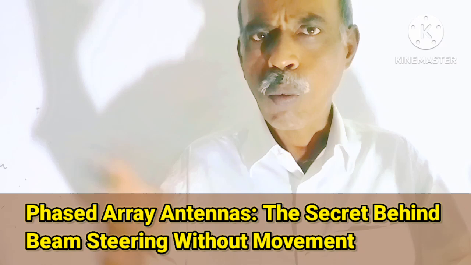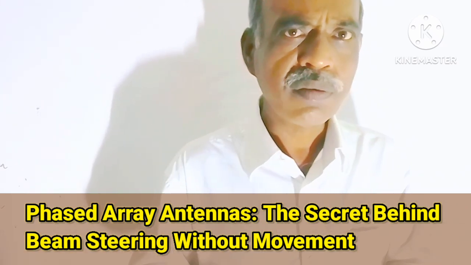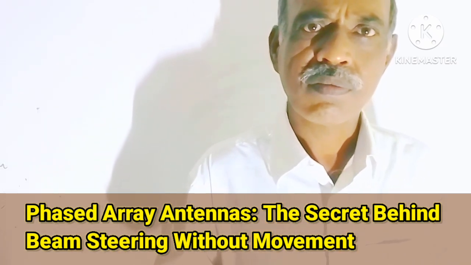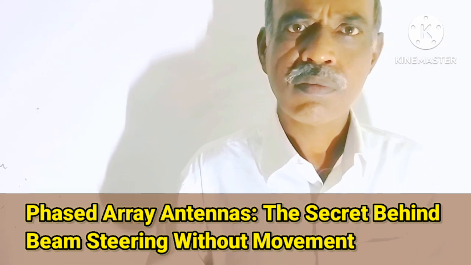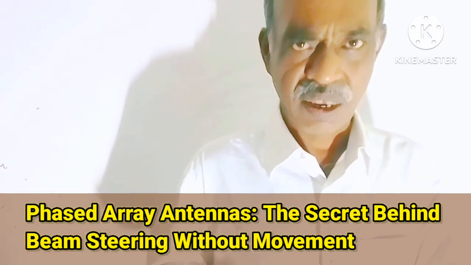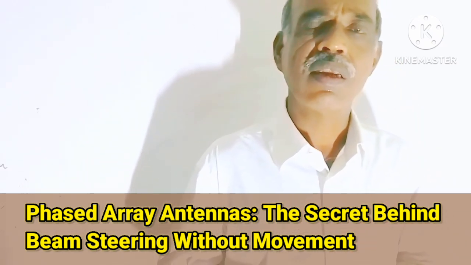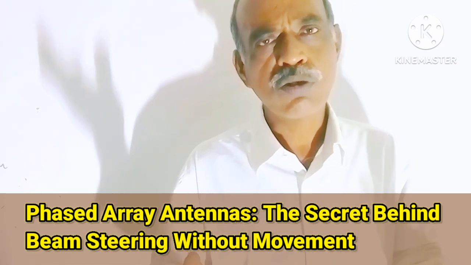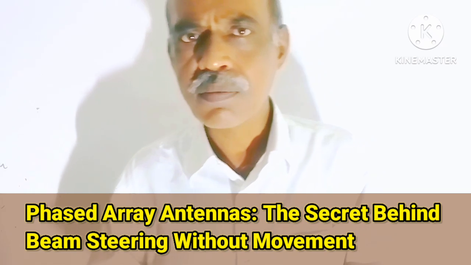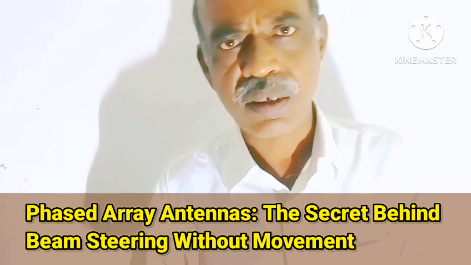So what is the main principle of using or developing such technology? It is constructive interference. This was all about today's topic, phased array antennas. Two main advantages are there. There is no physical movement, so wear and tear is totally absent. There is no physical movement of the antenna or the antenna parts.